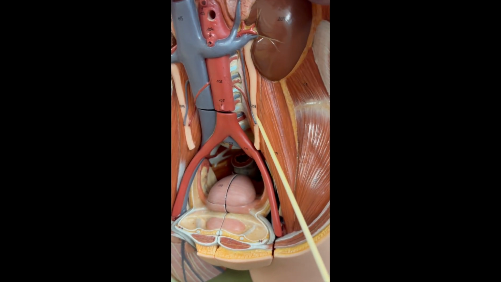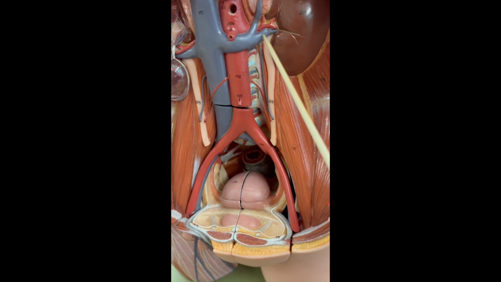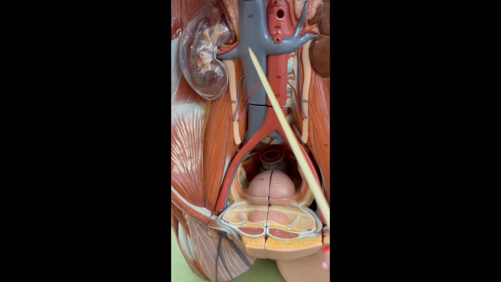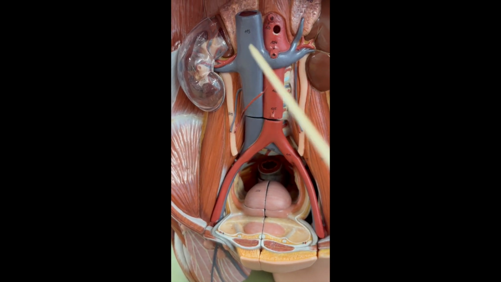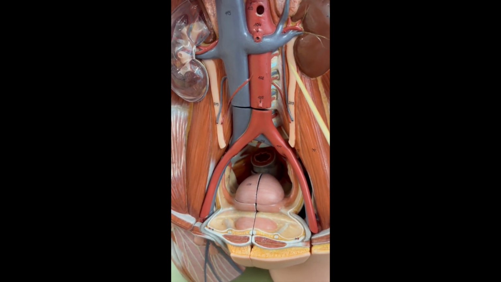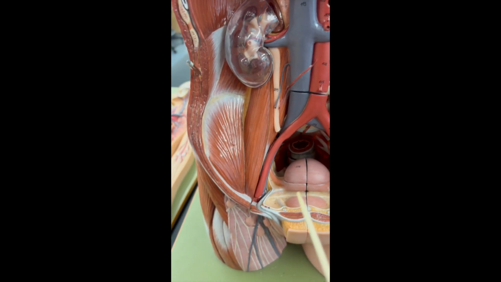But the left gonadal vein, you can see it come up here, actually drains into the left renal, and then the left renal will drain into the inferior vena cava. So that's an asymmetry that we have in our body. The right side is different from the left side. On the left side, the gonadal vein goes into the left renal into the inferior vena cava.